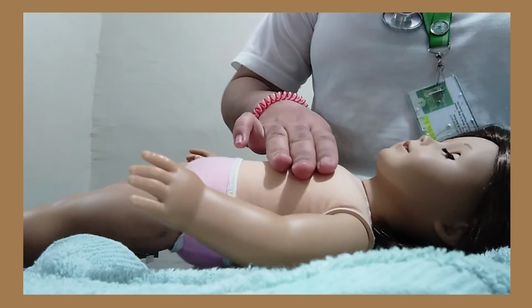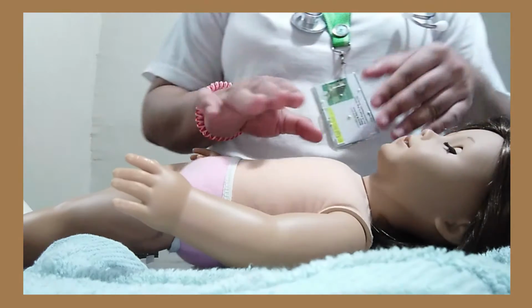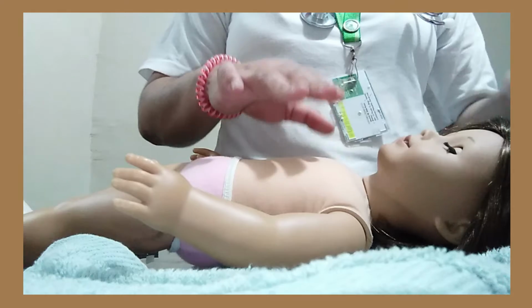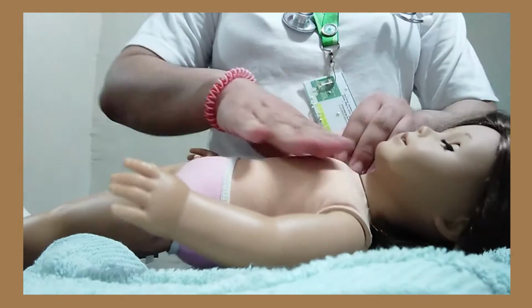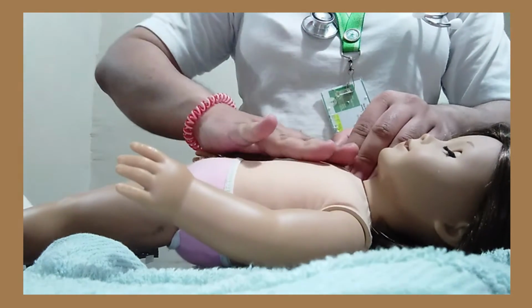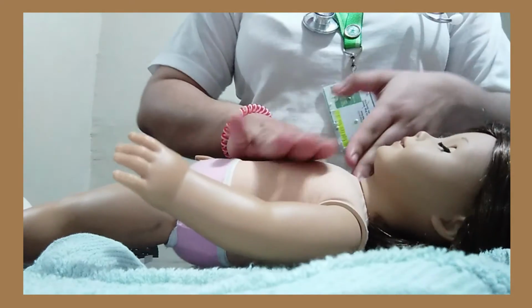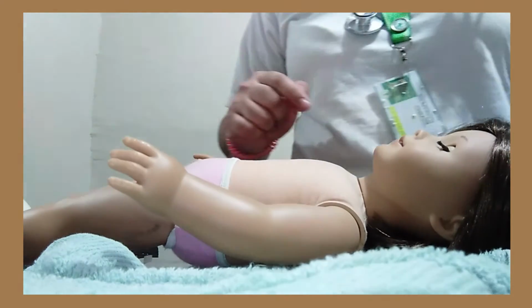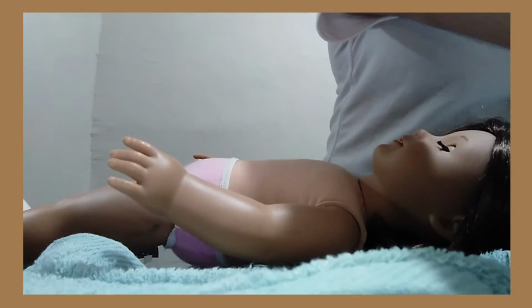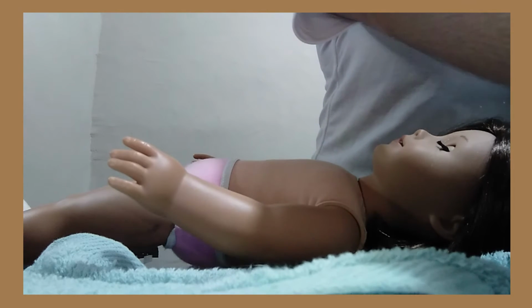So that one. Precaution is not done in this cardiology exam. So feel for any heaves and feel for any murmurs there, or the thrills. Okay, we don't feel naman any.